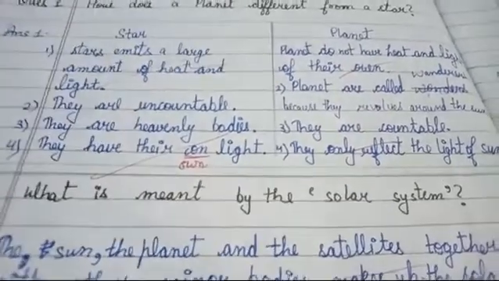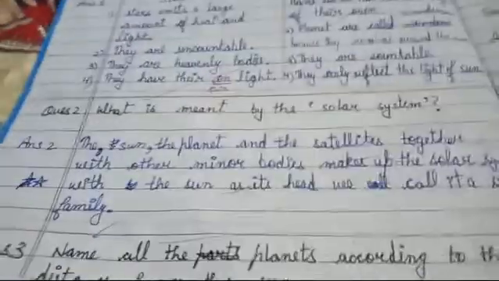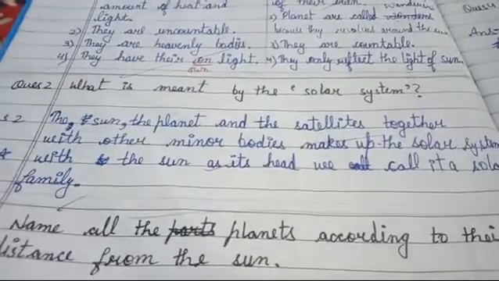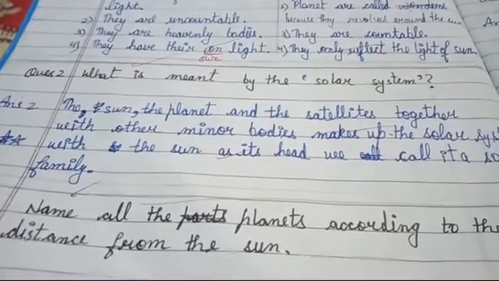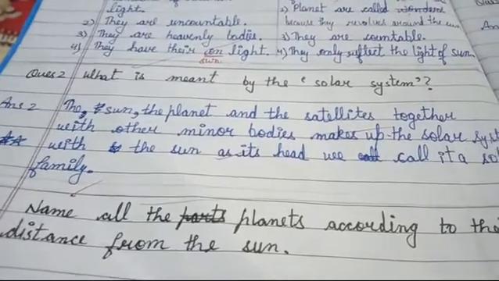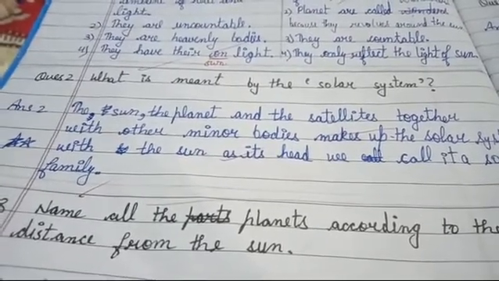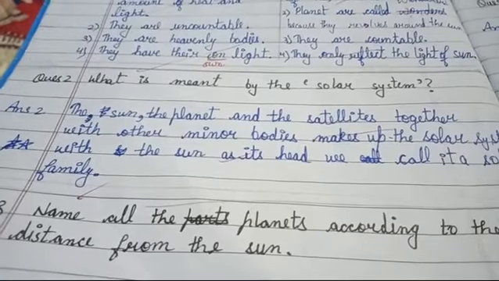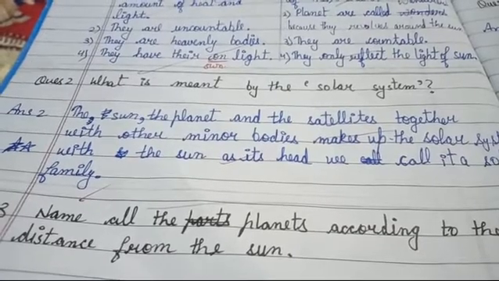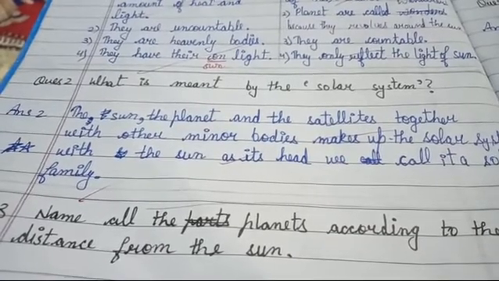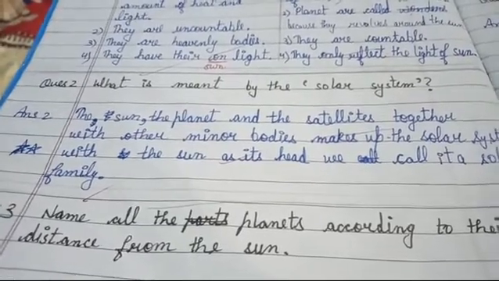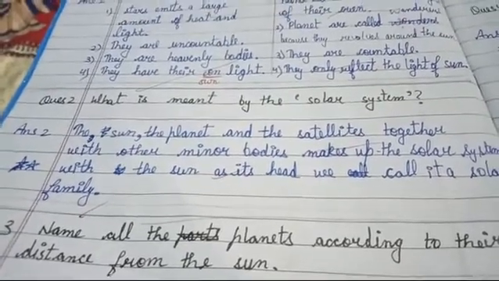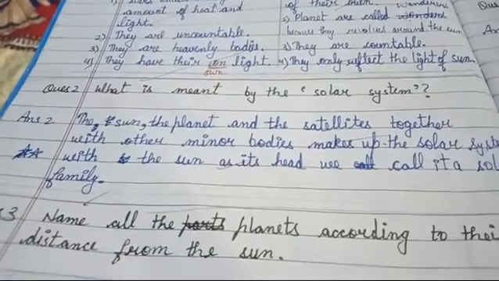Okay, now let's move to the second question. What is meant by the solar system? Now in this you have to tell the definition of the solar system. The sun, the planets and the satellites together with other minor bodies make up the solar system. With the sun as its head, we call it a solar family.